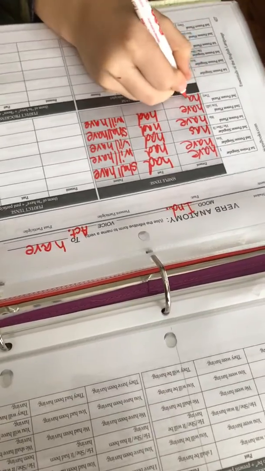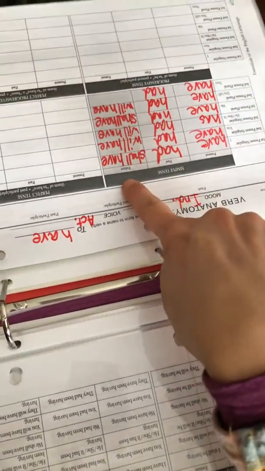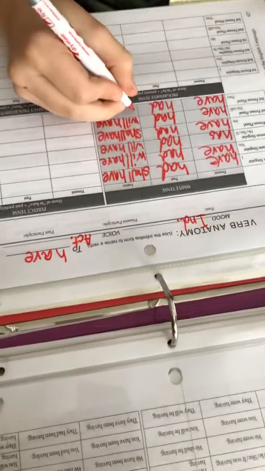Good job. And our third person plural, they. Today, in the present, they have. And yesterday in the past, they had. Good. Tomorrow, which is the future, they will have. Good.